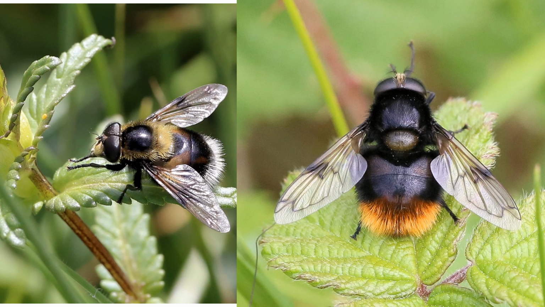Going back to the one on the left, again, you'll probably recognise I said it was a mimic of a white-tailed bumblebee, and the one on the right is a really excellent example of a red-tailed bumblebee. Fantastic, that is a really good mimic.